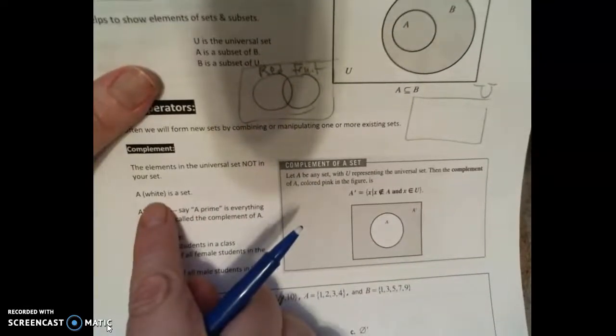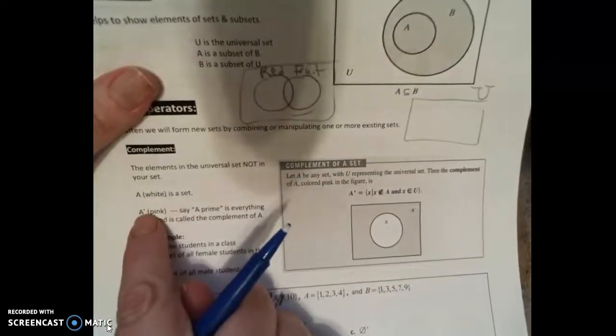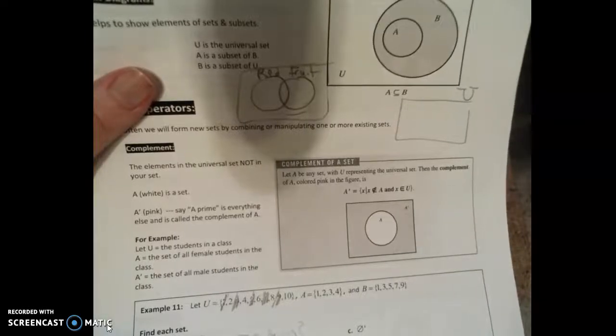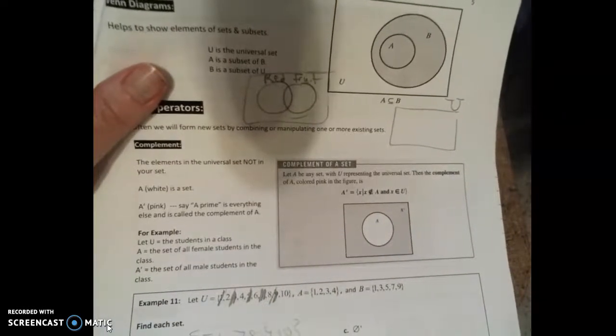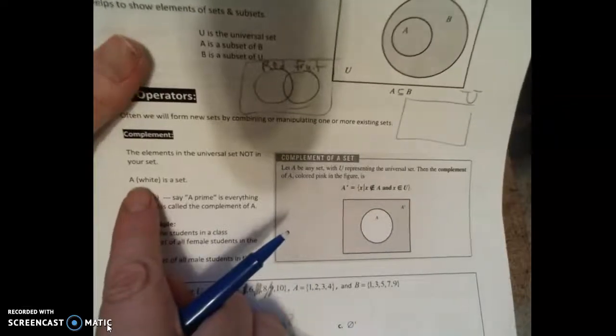Not is when you put a little... an asterisk. What am I thinking of? A little hyphen on it. Is that right? Not a hyphen. Apostrophe. There we go. Sorry about that. It's been a long day.